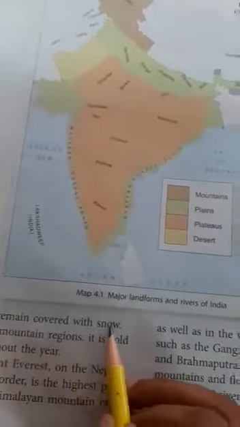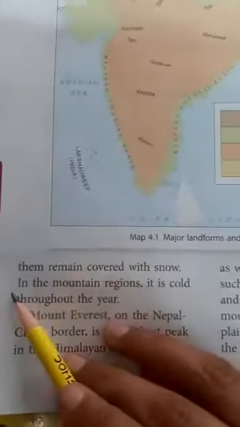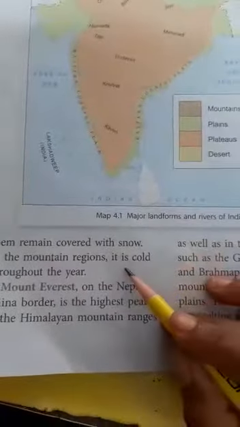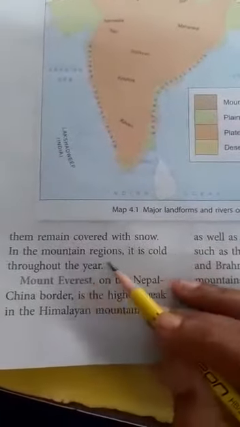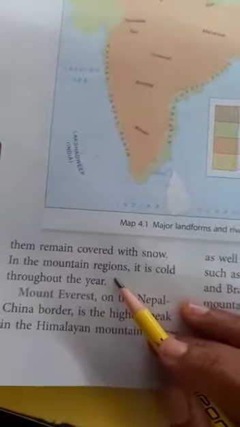Most of them remain covered with snow. These Himalayan ranges are mostly covered with snow. So in the mountain regions it is cold throughout the year, because throughout the year mountain areas are cold.